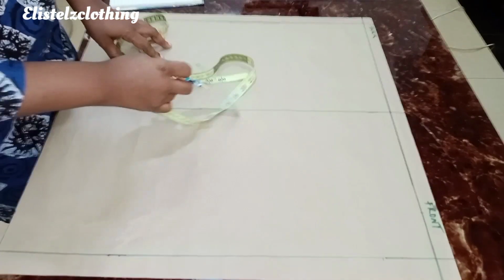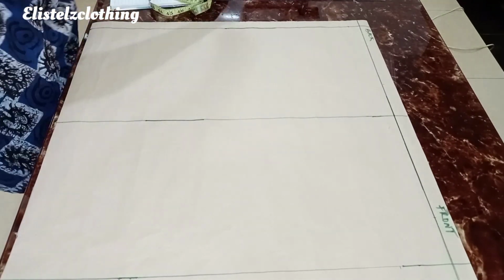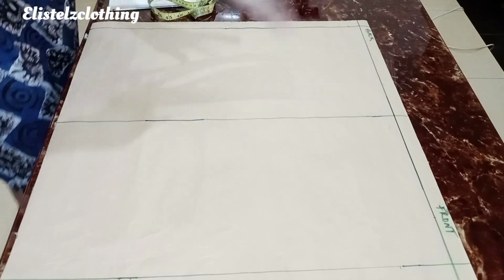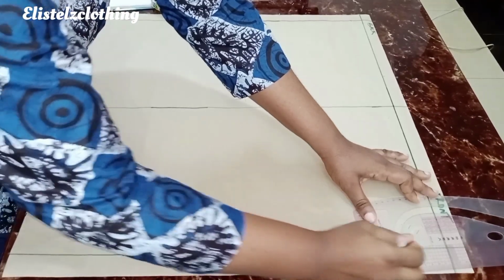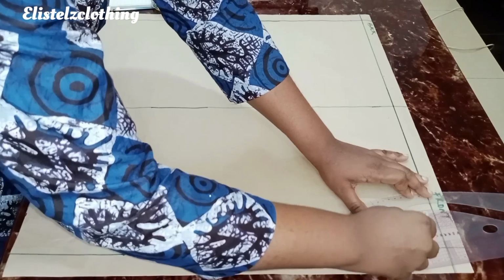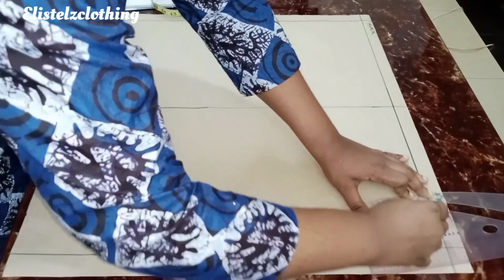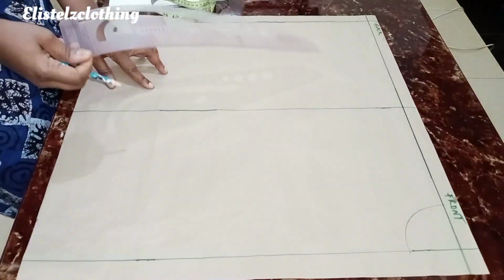Okay, so this is a standard measurement. 3 by 3 for the front and 3 by 1 for the back. Now we'll go ahead and connect these measurements. I'd like you to pay attention to the placement of the curve because it's equally important. So this is the neckline for the front.